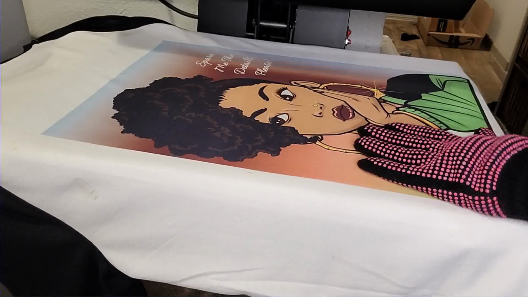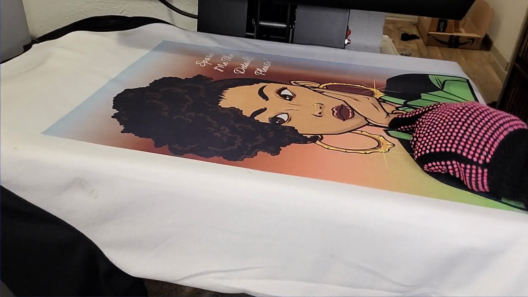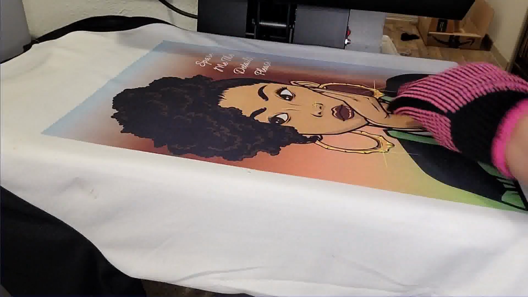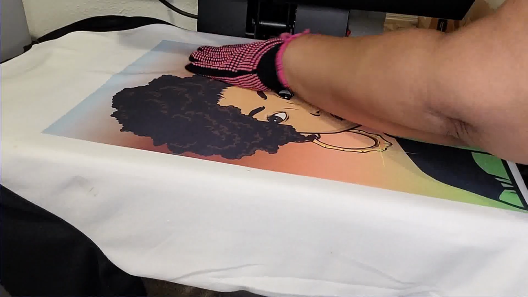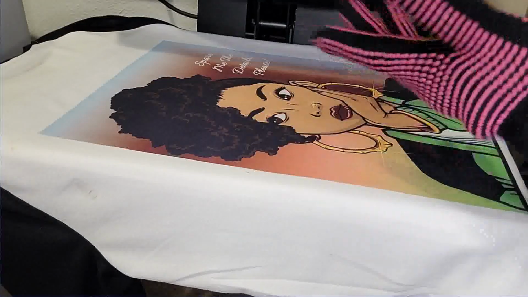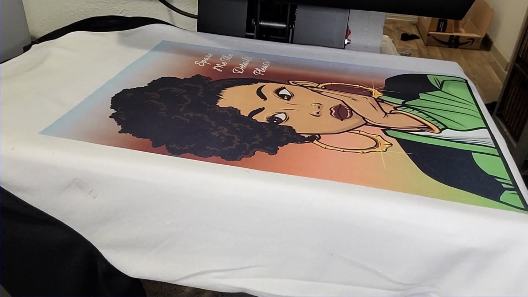But I have never experienced my ink bleeding through from the front to the back or the back to the front. Never. But I take that safety precaution just in case when I do front and back. I don't do it when I do the front only. But when I do the front and the back, I do it. Anyway.